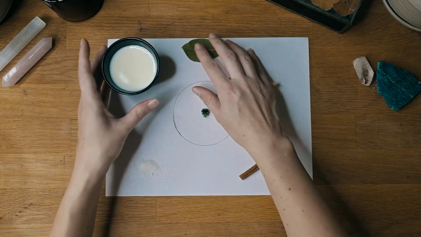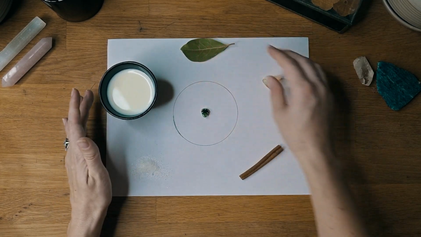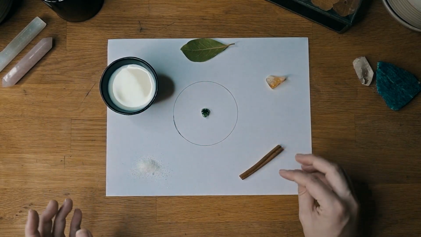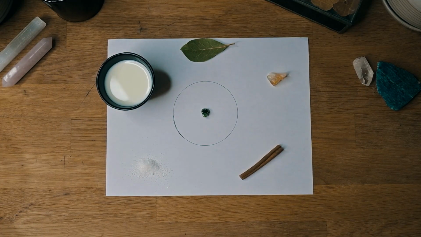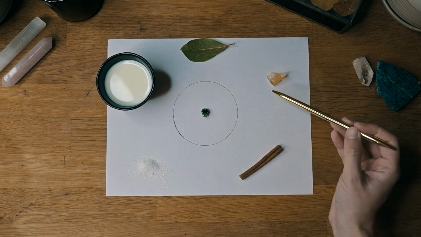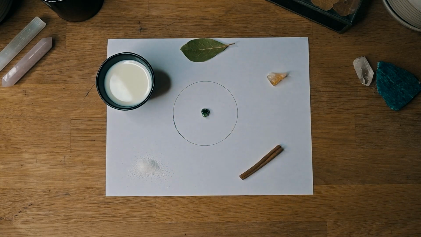Place it here. So we just arrange all of our items around it. Again, you may have more or fewer items, whatever feels right to you. Once all of your ingredients are placed around the outside of the circle, we are going to draw a line from each object to the item that you're enchanting. So a line will be drawn from each of these items to the object that we're enchanting.